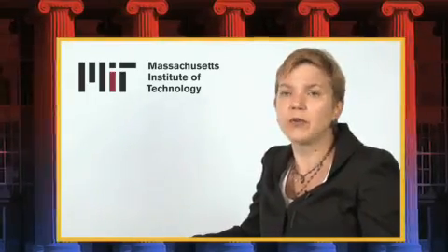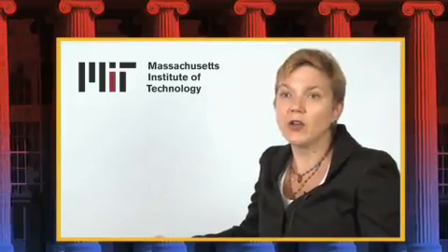A second area of emphasis right now, developed over the past 2 or 3 years, is a focus on women's reproductive health. In particular, things that involve disorders of the uterus and other things that are gynecology related.